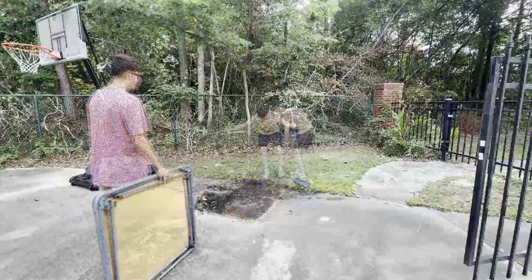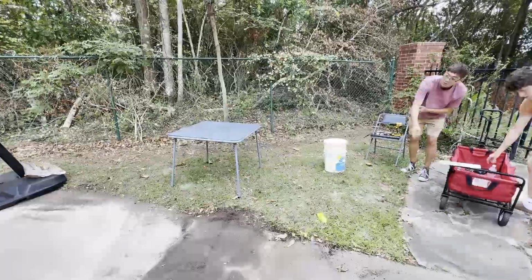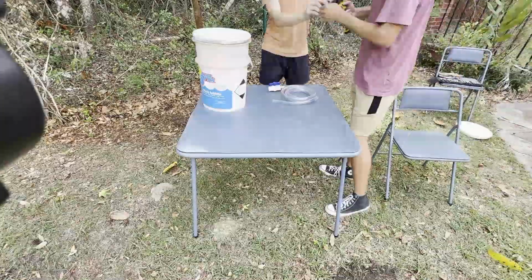Here's a quick time-lapse of us building the experimental setup used to conduct the experiment.